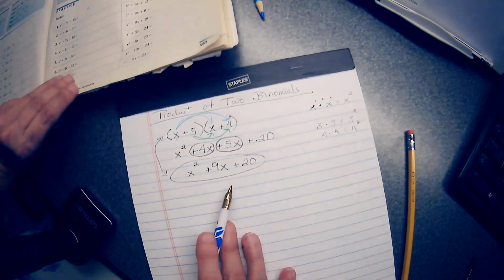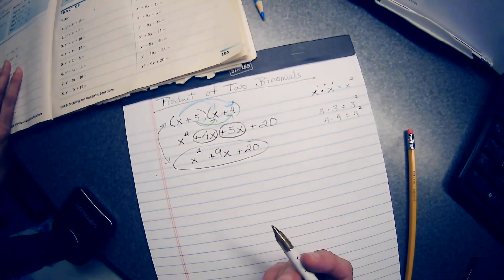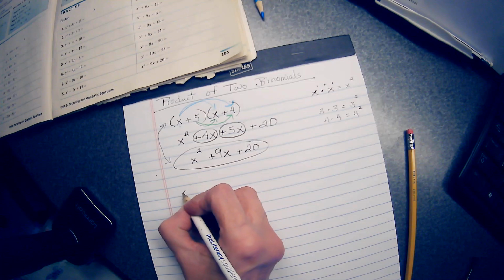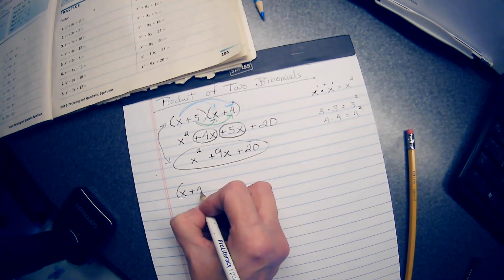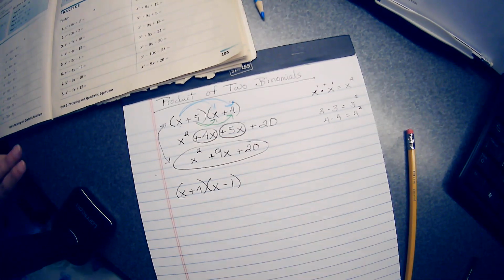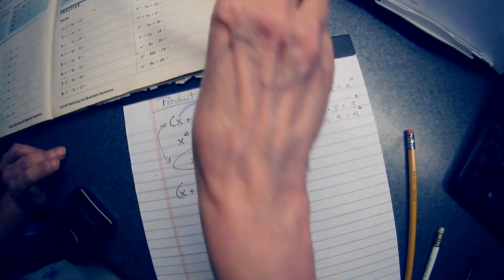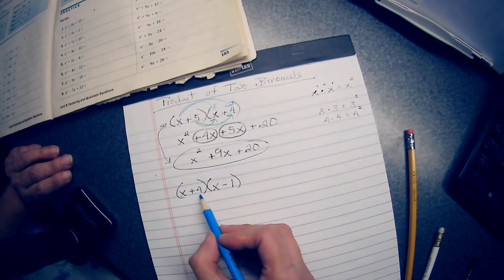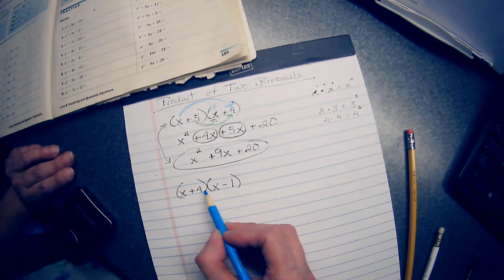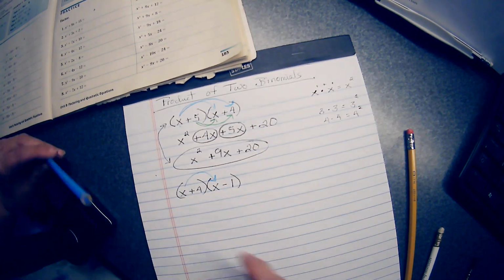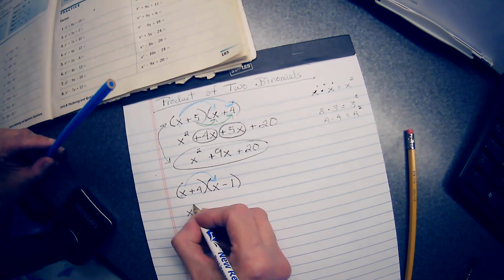Okay, let's do another one. Let's do one that has a negative and a positive in it. Okay, I have x plus 4 times x minus 1. We're doing the exact same thing. I'm going to multiply x times each of these terms, and then I'm going to multiply 4 times each of these terms. Hop over and multiply x times x, which is x squared.